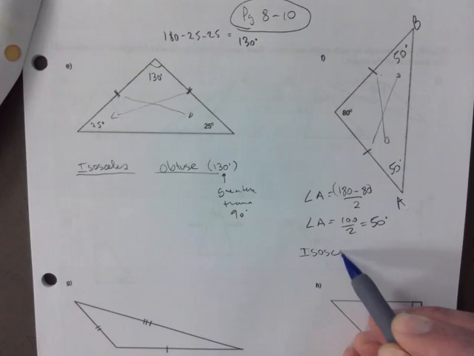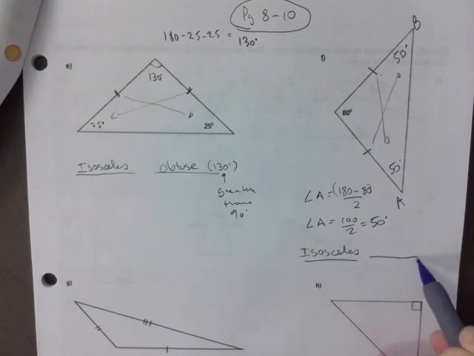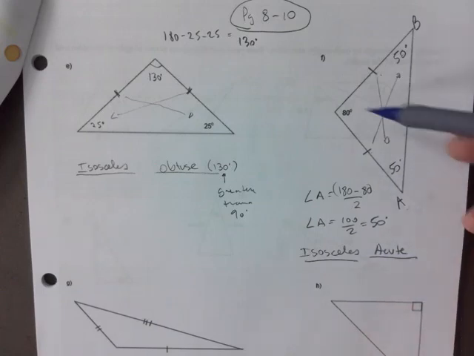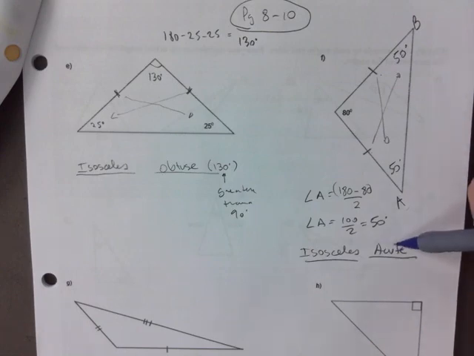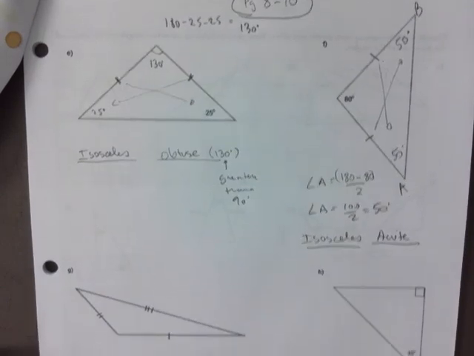Isosceles, right? That's one of them. And the other one, acute. Because all angles are less than 90. 90 is kind of like our measuring for angles. It's either exactly 90, then it would be a right, less than 90, acute. If there's one angle bigger than 90, it's obtuse.